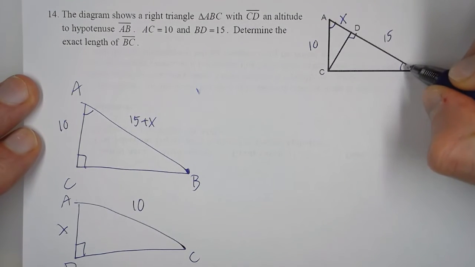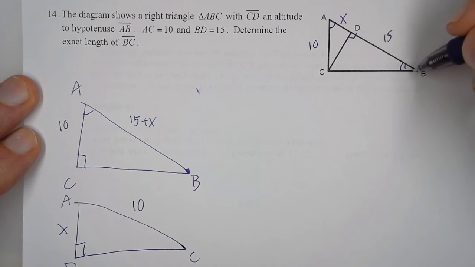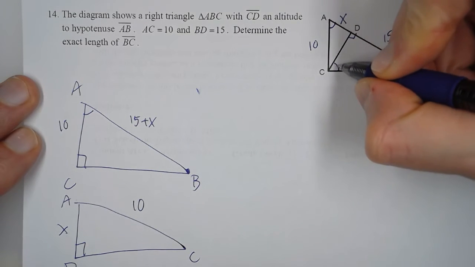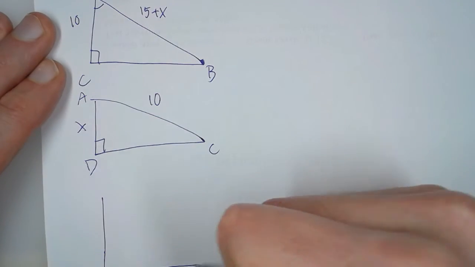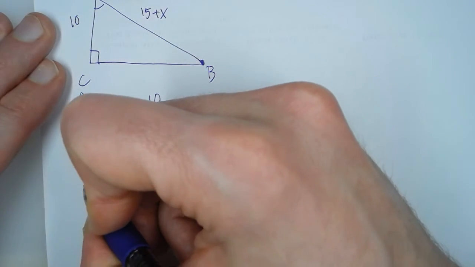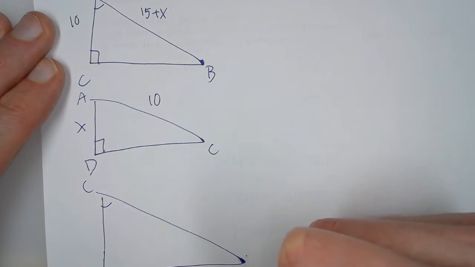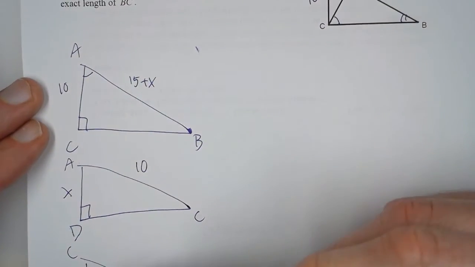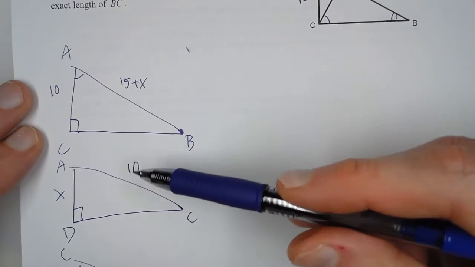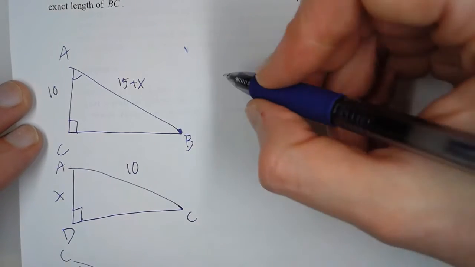Now, this angle is different, but because they both add up to 90 degrees, this angle is going to be equal to this one. So there's also this triangle over here. So C, D, B. However, this triangle down here won't be of much use to us. Instead, it's going to be this one.